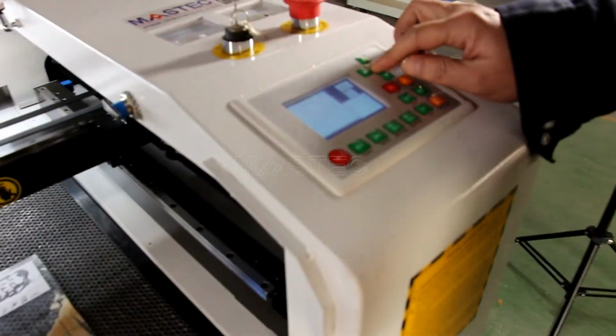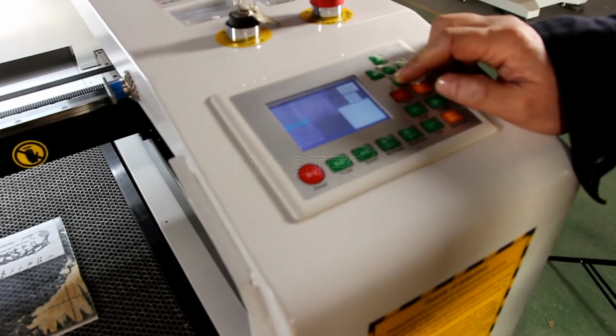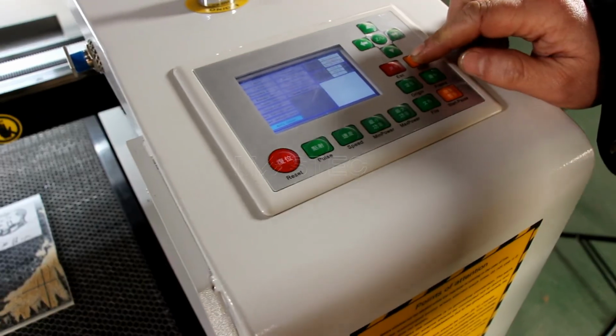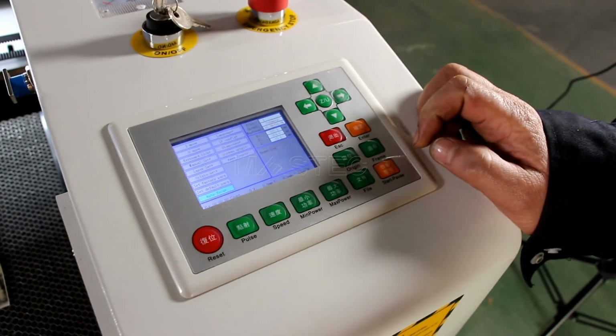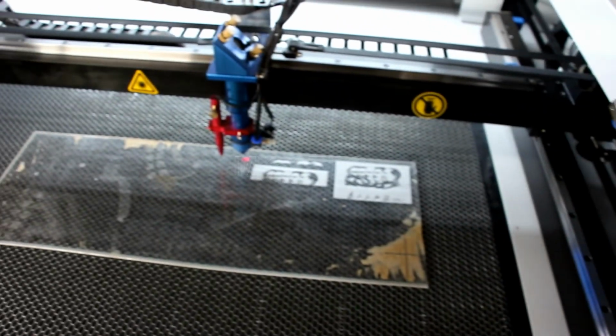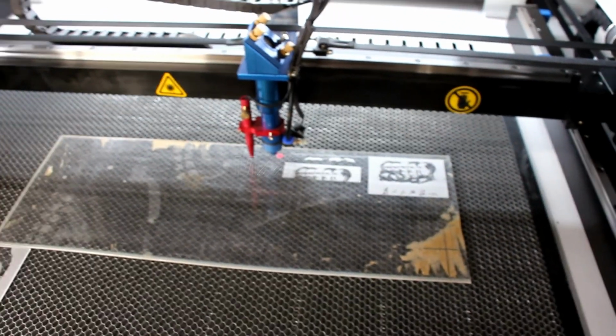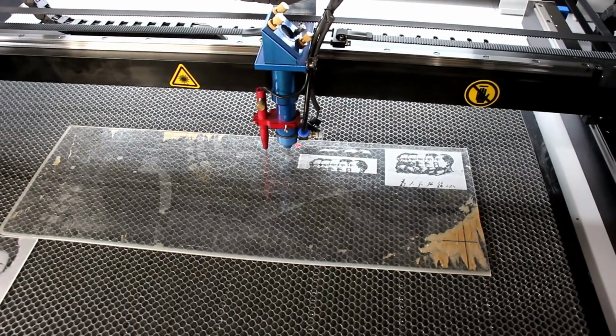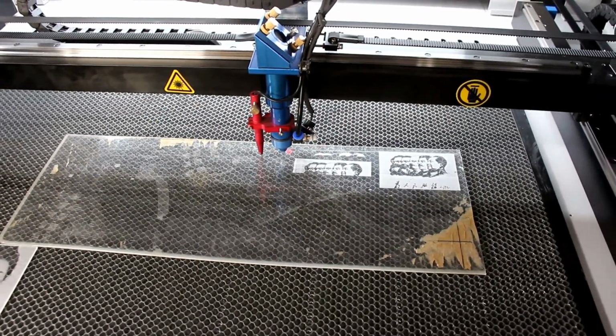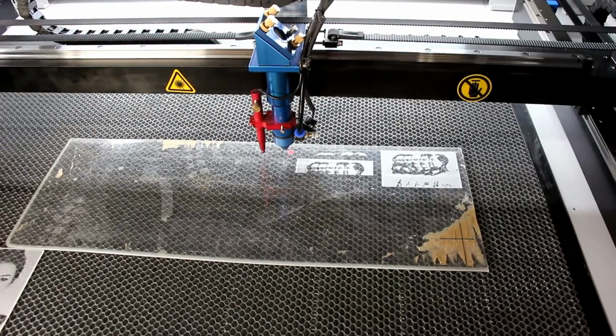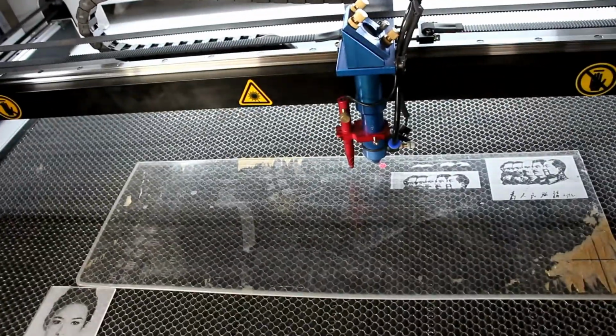We press exit and press the menu to go into autofocus. After autofocus, the laser head will automatically find the focus point. And then in this place, we will start the processing.